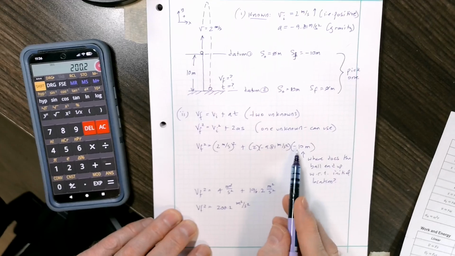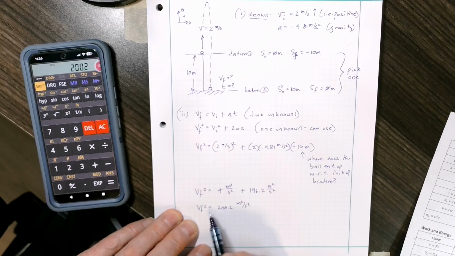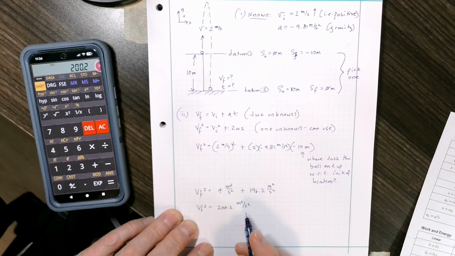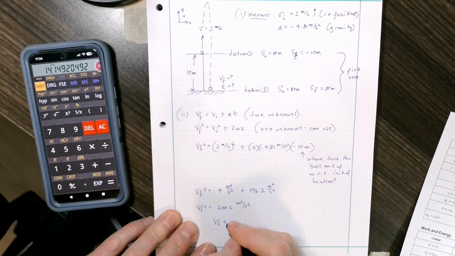If I didn't have a negative there, this would have been a negative number. I would have been trying to take the square root of a negative number. So it kind of solves it, like it doesn't solve itself, but that mistake becomes glaringly obvious when your calculator freaks out on you. Okay, so V final, obviously take the square root of it. 14.15 meters per second.